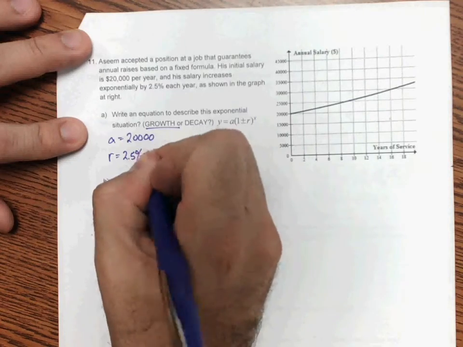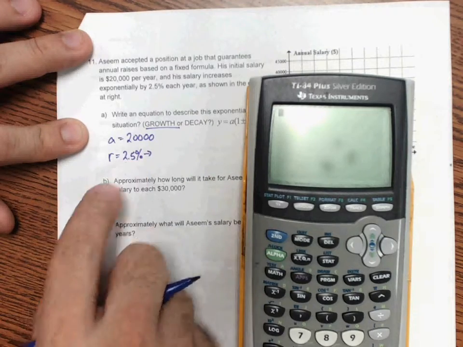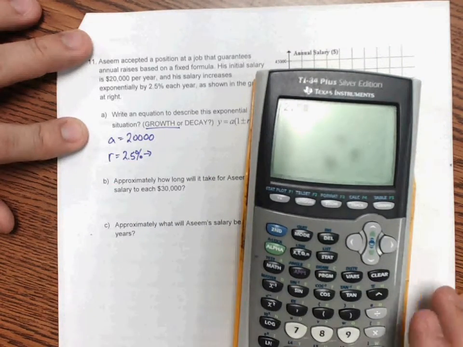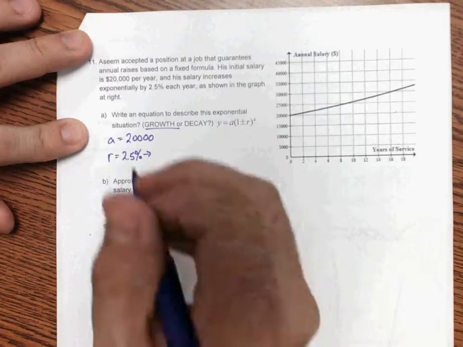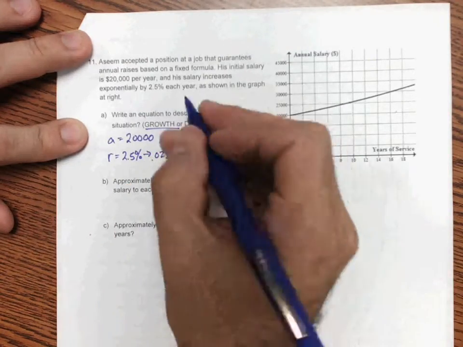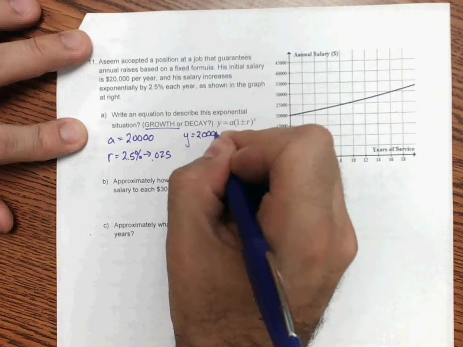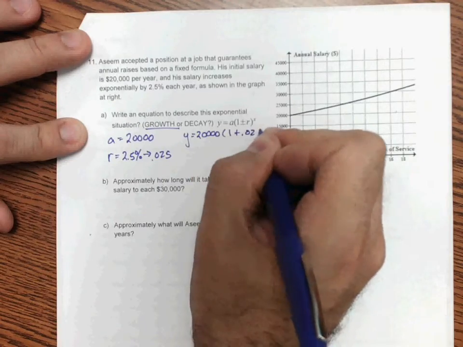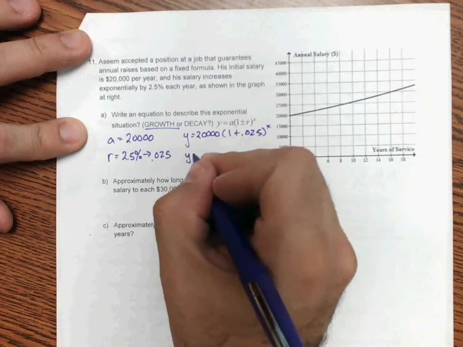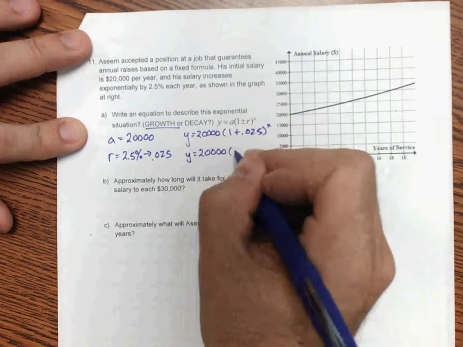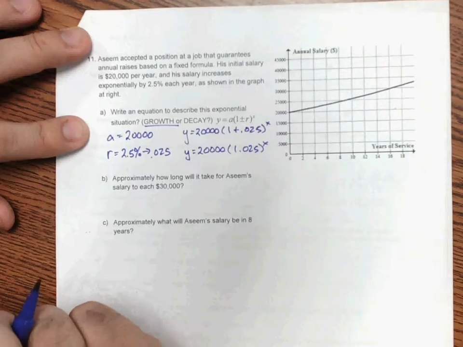Okay, we want to make sure that we get this correct though. So remember, to change from a percentage to a decimal, you are going to take that percentage, look at that so you can see it, and divide by 100, which becomes 0.025. So be very careful with that. And we're going to plug it into the formula here because it's growth. We're going to use the plus. y equals 20,000 times (1 plus 0.025) to the power of x. Simplify what's inside of there. So it becomes y equals 20,000 times 1.025 to the power of x. Whenever you're adding something to 1, it's much easier than subtracting.